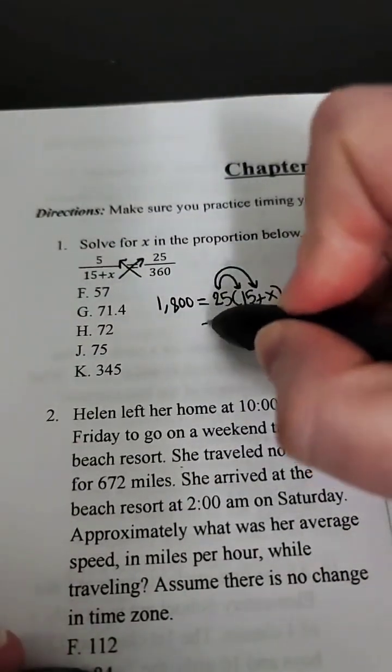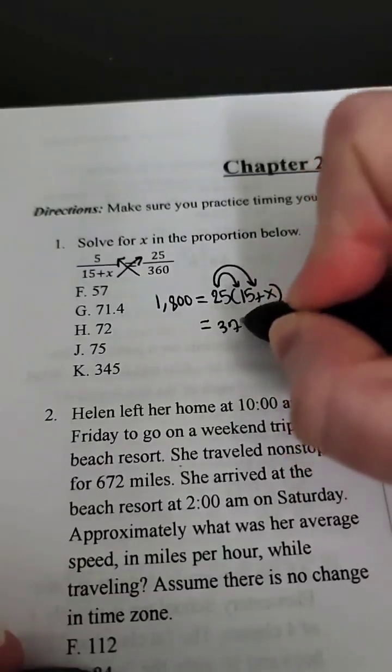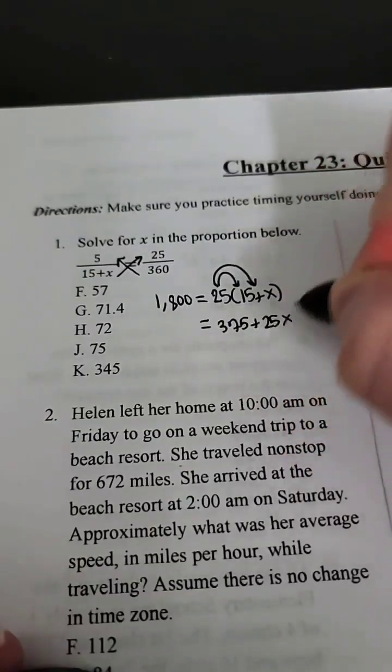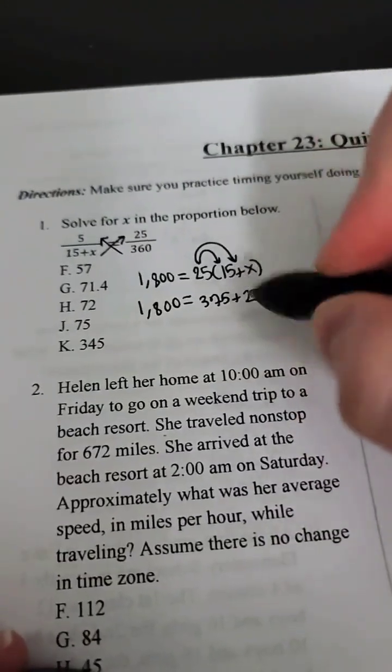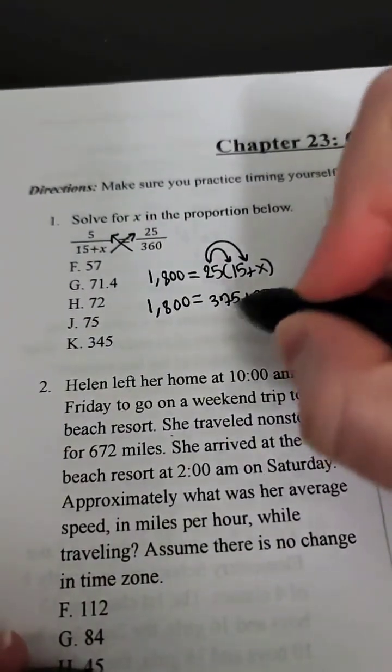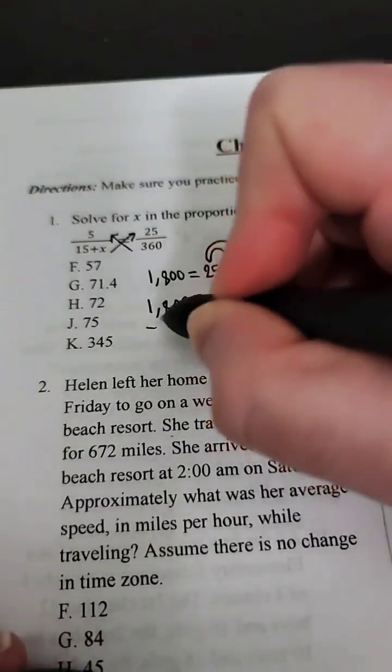So distributive property means we're going to multiply this by each of the terms in parentheses. So it's going to be 375 plus 25x, and then it's going to be equal to 1,800. Now, we're trying to solve for what x is, so we have to get x by itself. We are going to do that by subtracting 375 from each side.